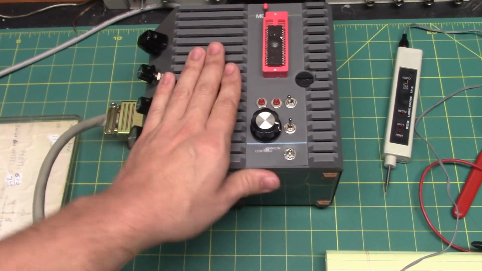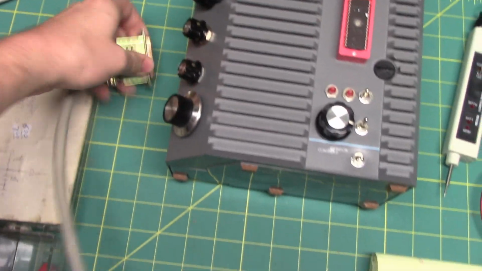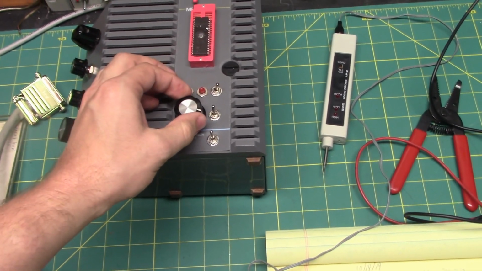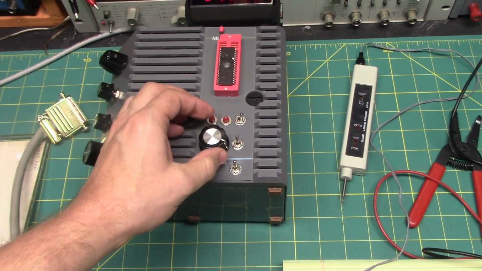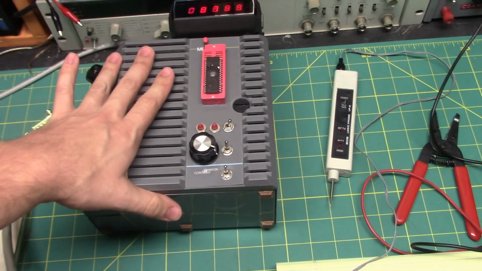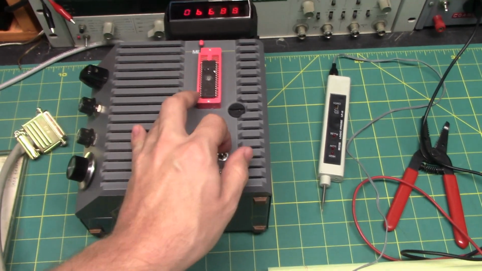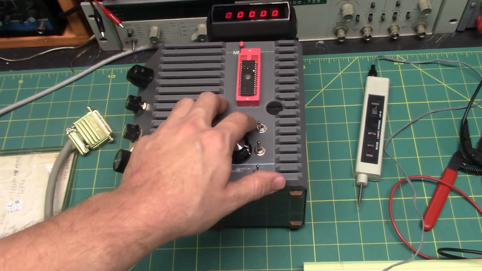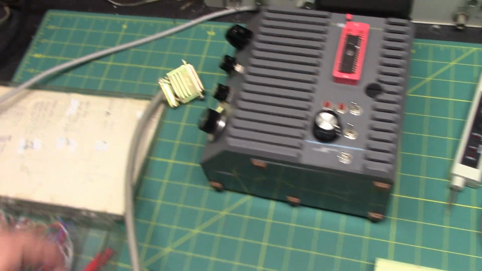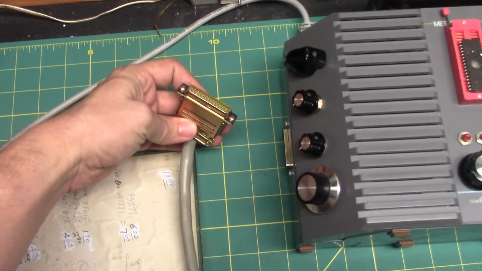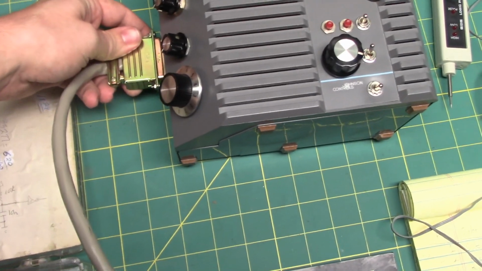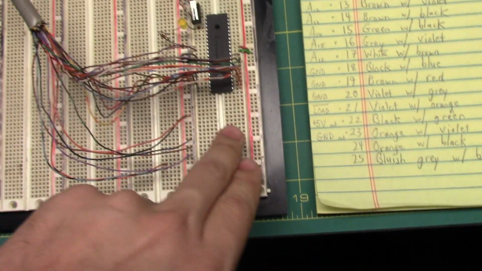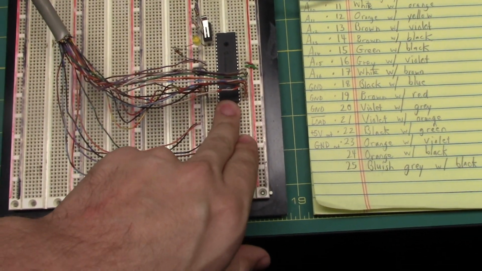The EPROM player, if I unplug this, it just plays directly from the chip, just like I originally showed. But when you plug in this port here, it's connected here to the microcontroller.